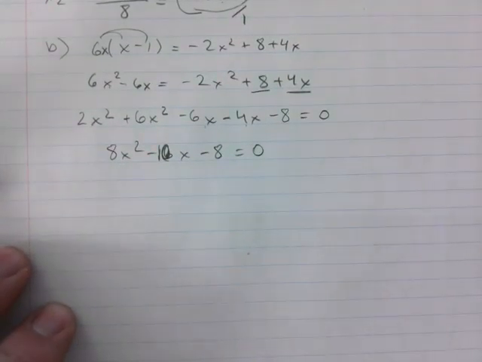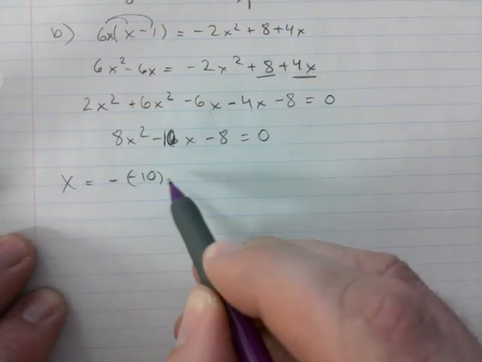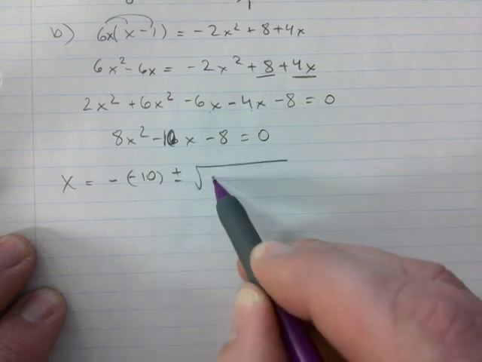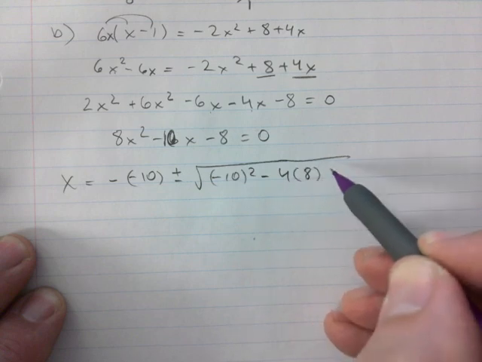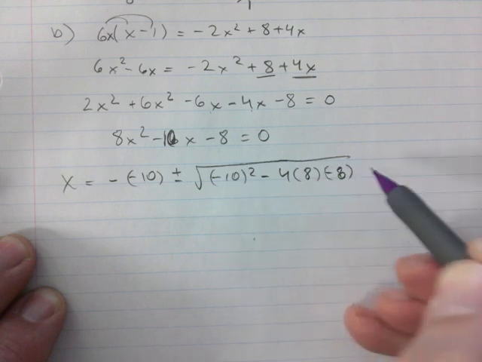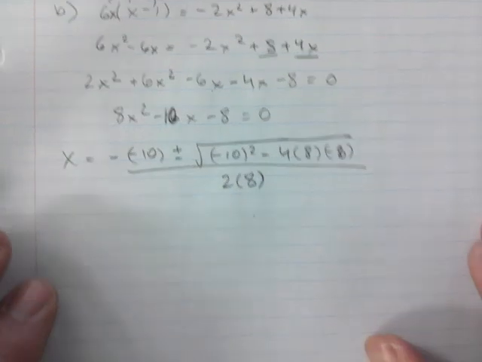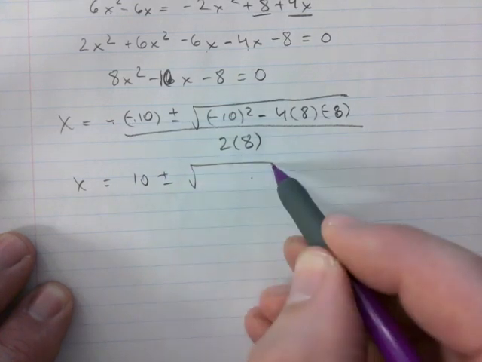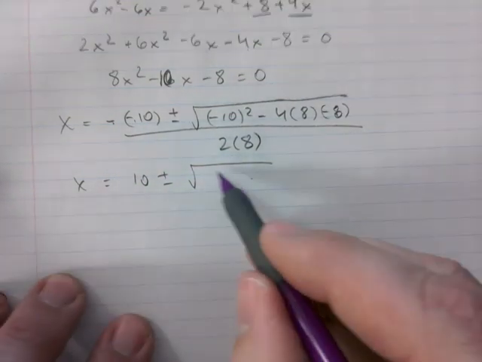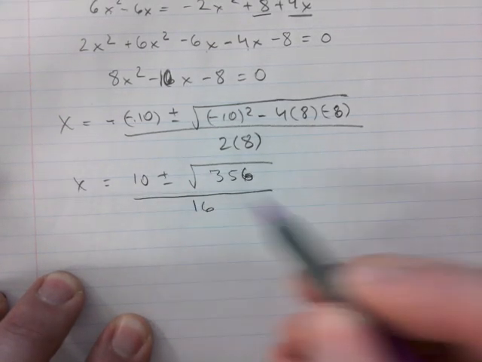So you don't need to write down the ABCs. I just try to make sure you get the signs and everything right. So it's negative 10 plus or minus root of negative 10 squared minus 4 times A times C, over 2 times A. So that cleans up to 10 plus or minus. That inside the root, you should get 356, if you did that right.